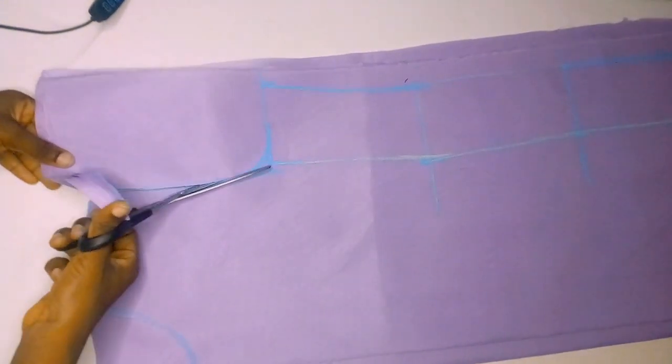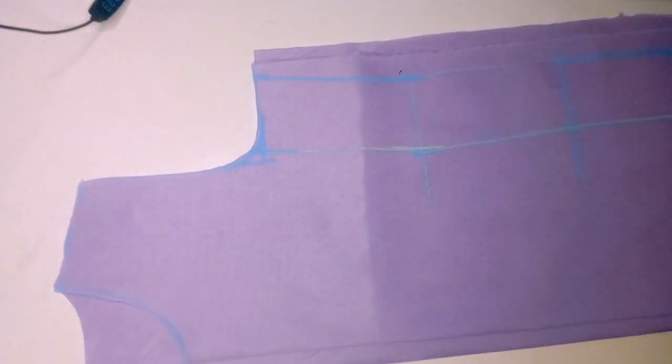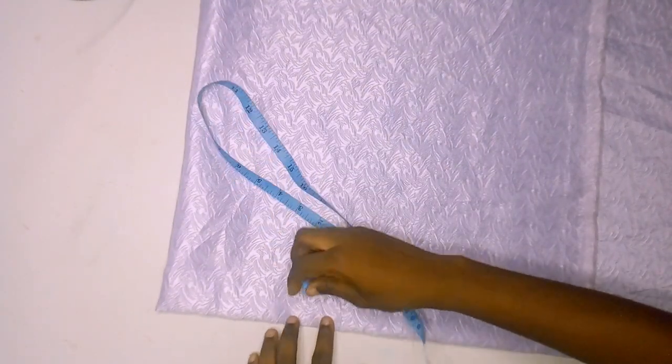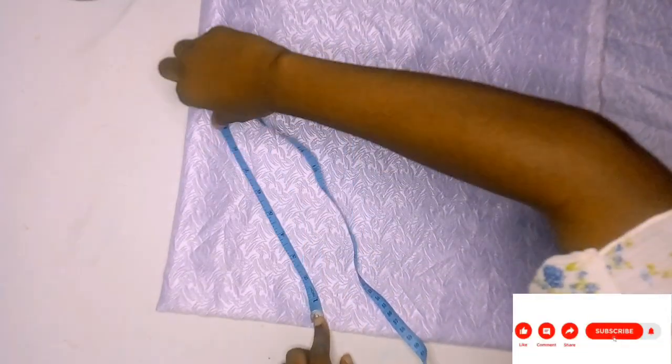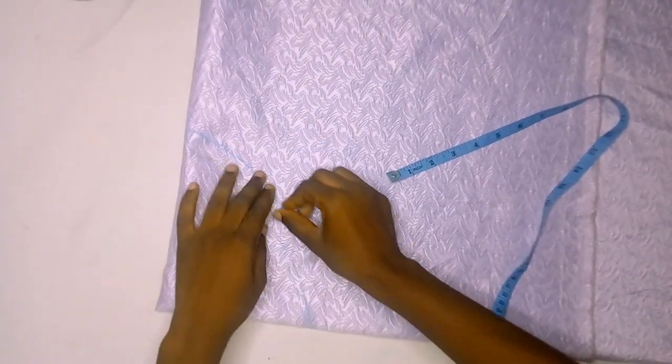So I'm just going to go around to cut all this out. I went ahead to fold my damask material into 4. It's folded into 4. So for the measurements I'm going to be working with, I'm going to be cutting a 360-degree peplum flare. The measurement I'm using is my hip circumference, and the reason was because the bottom part measurement for the dress is the hip circumference.